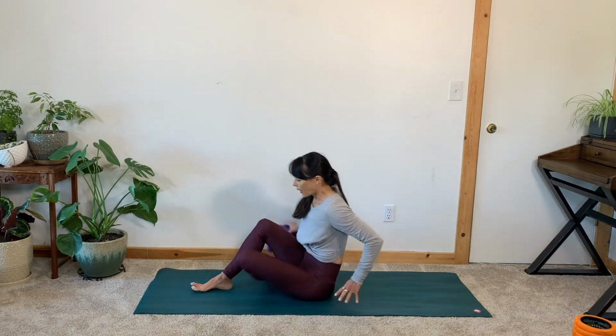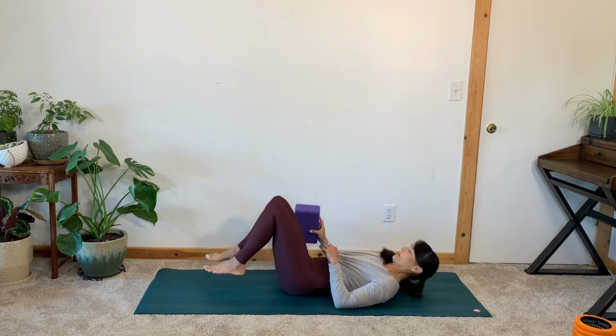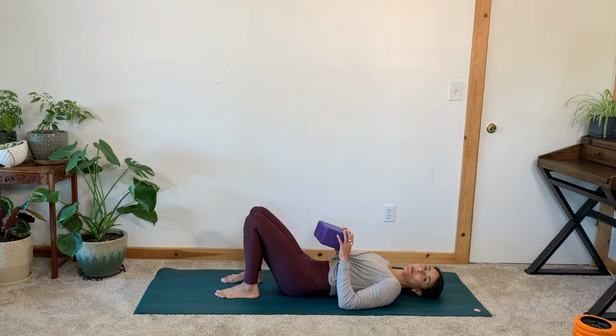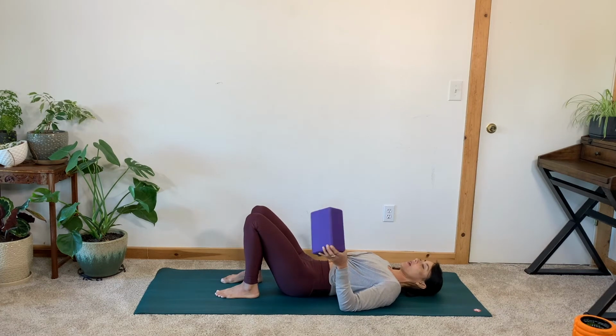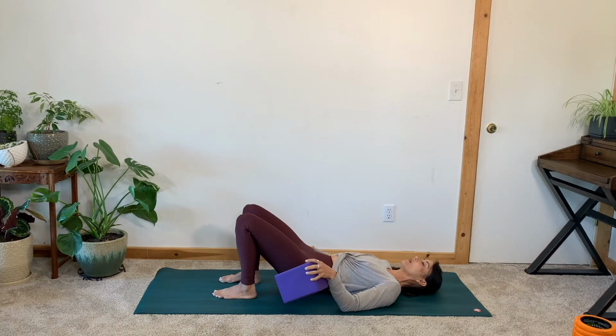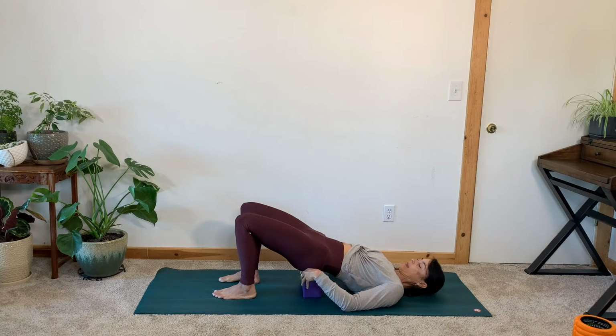All the way onto your back. Lying down. So again, you could use a pillow, you could use a stack of books. And if you're feeling any pain in your low back, just remove the block or your books or whatever you have underneath you. You're going to place this right underneath the sacrum.